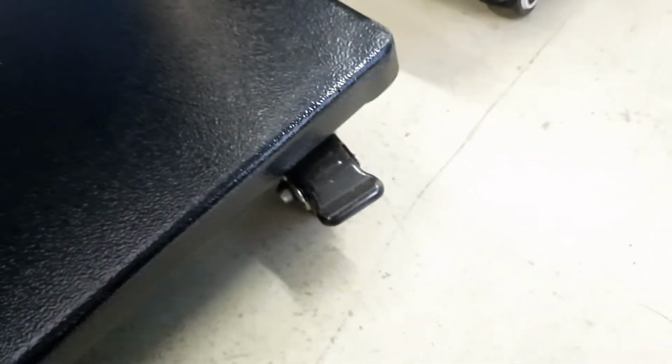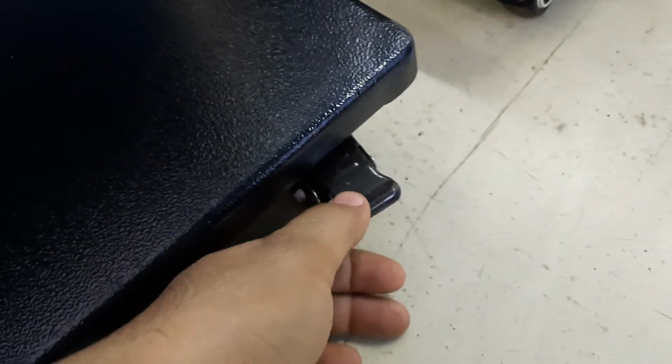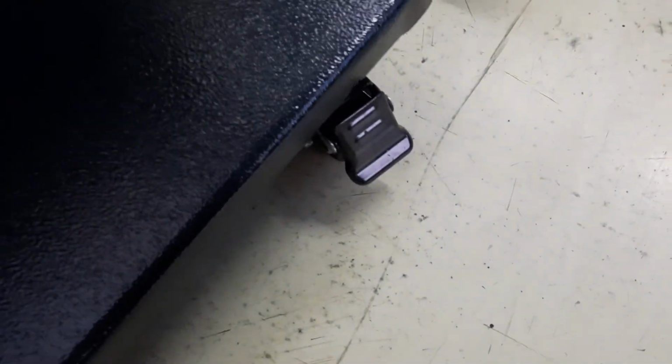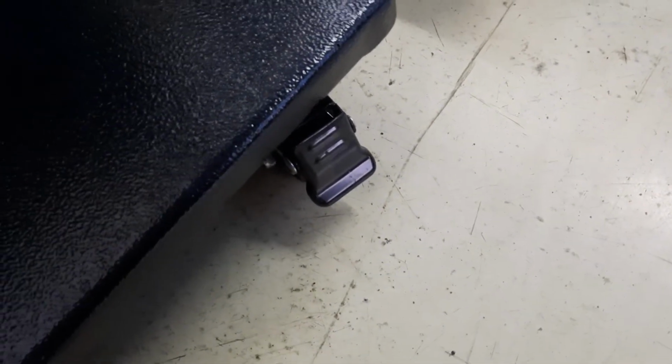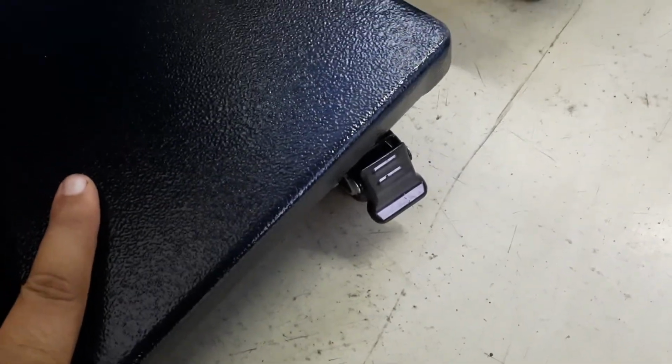As you can see, the base of the standee is really solid, and it is heavy duty metal, 2.5 mm, powder coated, and there are wheels. You can see these caster wheels are heavy duty, and they also come with a brake. So if you want to move the standee, you can release the brake, and if you want to fix the standee in this position, you just brake it. Now the wheels have brakes, so you cannot move this standee, it is fixed.